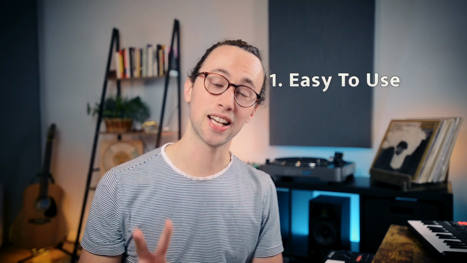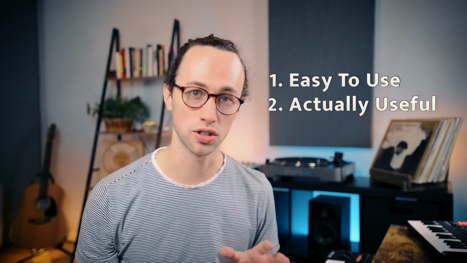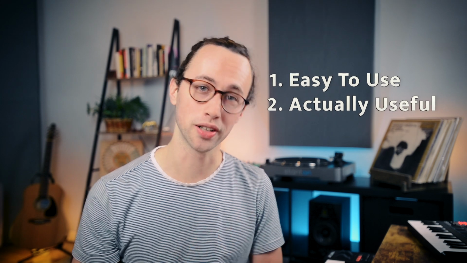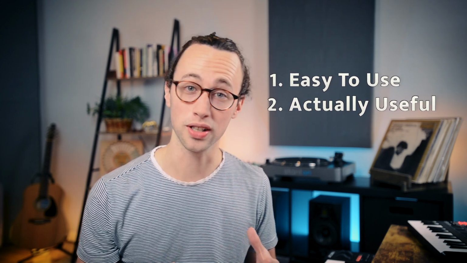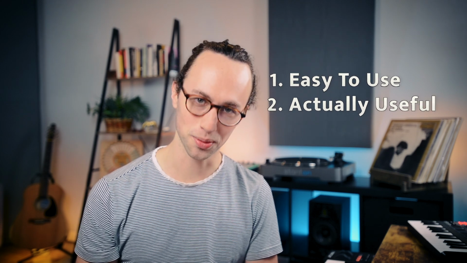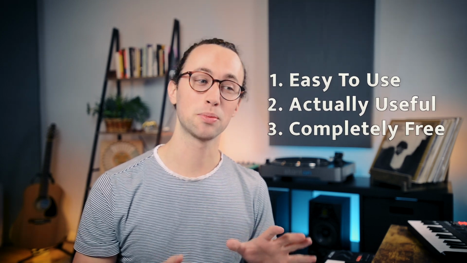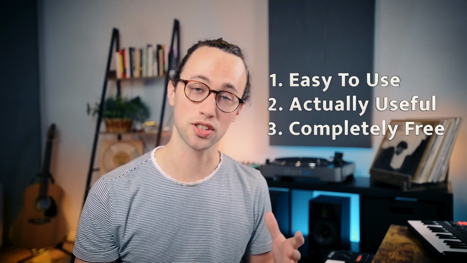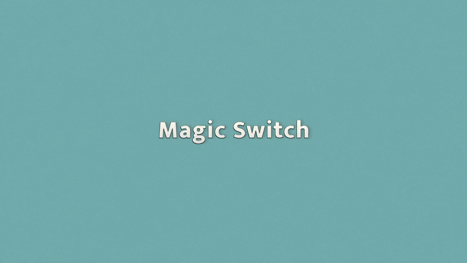And secondly, it has to be actually useful. We're talking about the ones that can do things that your stock plugins in your DAW can't, or do them better. We just want to find out if these are actually useful and they won't just sit in a folder somewhere gathering dust. And lastly, it's obviously got to be completely free for at least the main functionality of the plugin. And by the way, we're not talking about VST synths or any sort of instruments or sample libraries here, just effects. So starting off, we've got Magic Switch by Baby Audio.